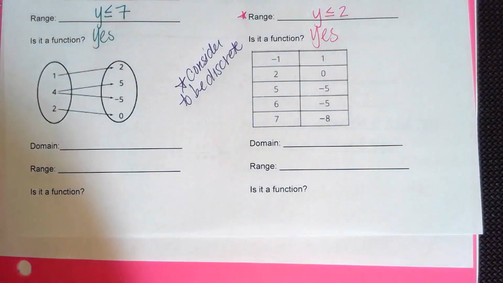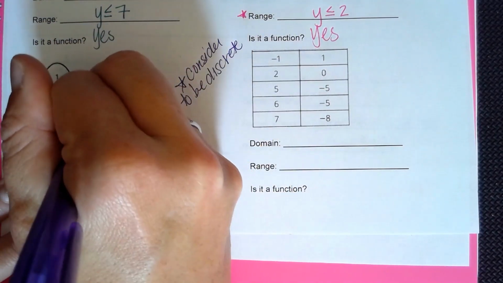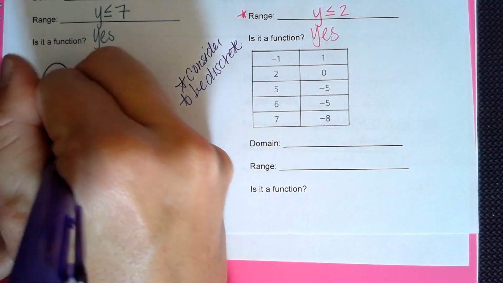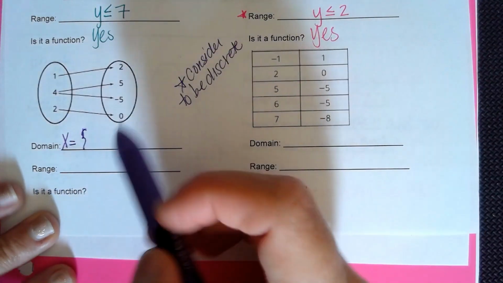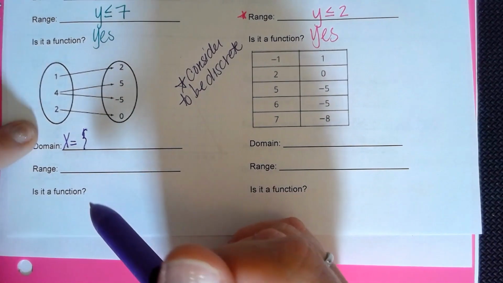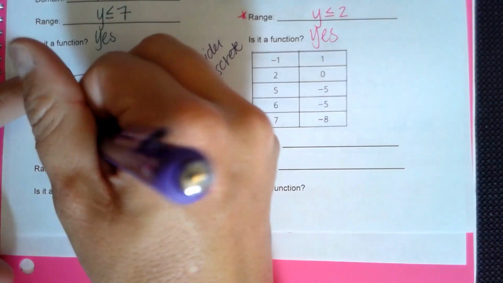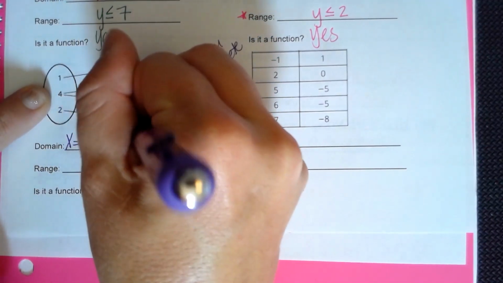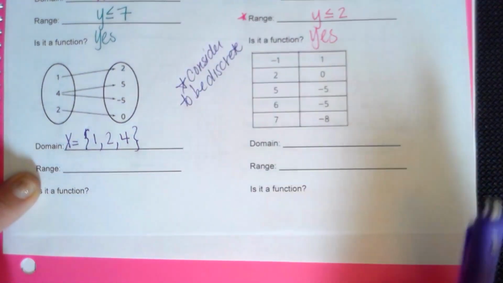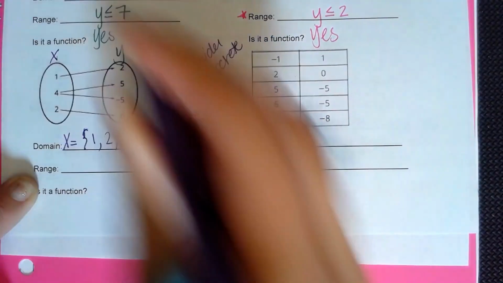So if it's discrete, remember, we list them, okay? And we should technically say x equals for the domain. So x equals, and I go in numerical order, remember, so this is not in numerical order. 1, 2, 4. And then this is my y. Input, output.